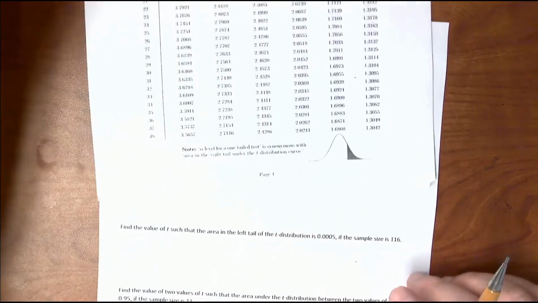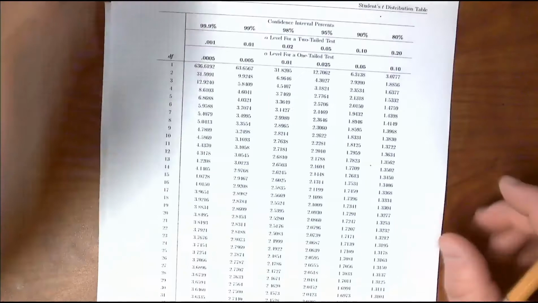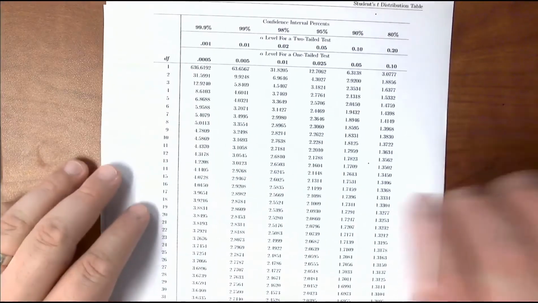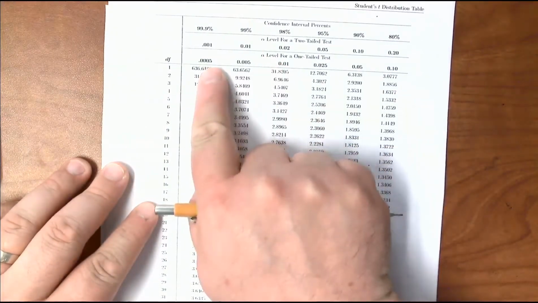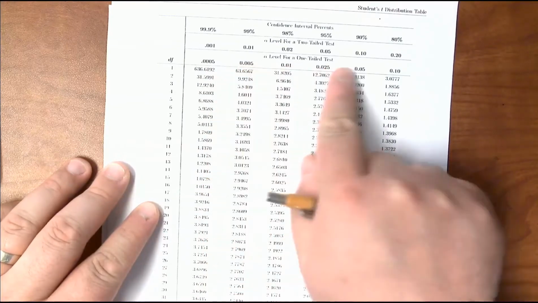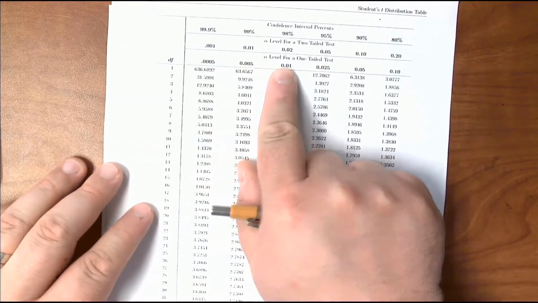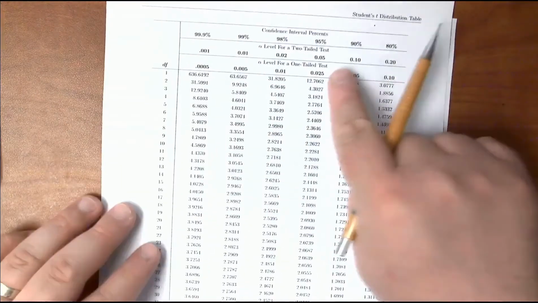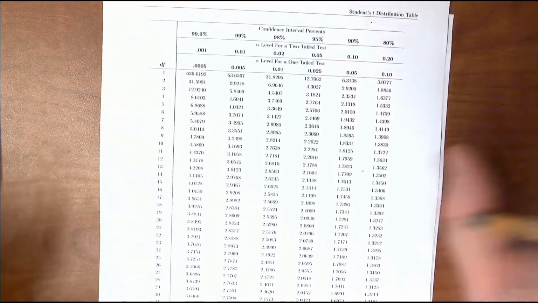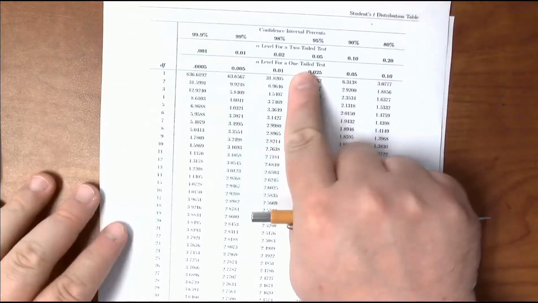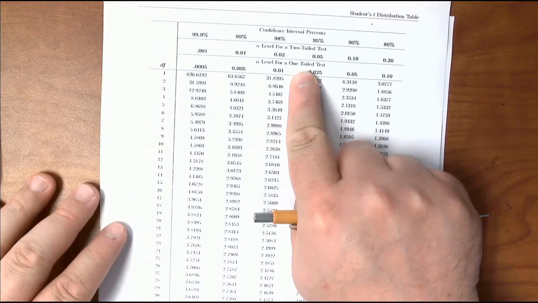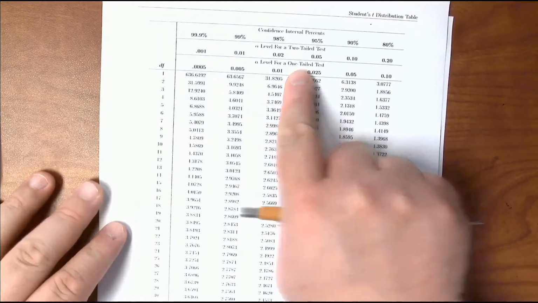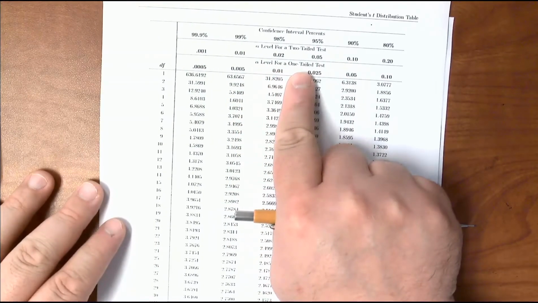So, if you want to know the area in the right tail, then we look at this bottom set of headings here. There's three sets of headings here. Don't let that confuse you too much. If you want the area in the right tail, you use this alpha level for a one-tailed test.